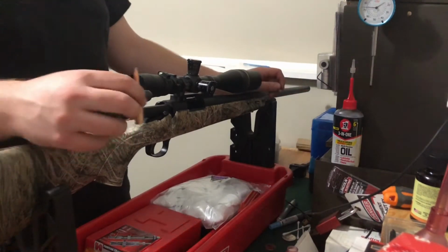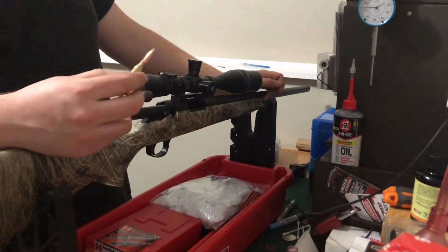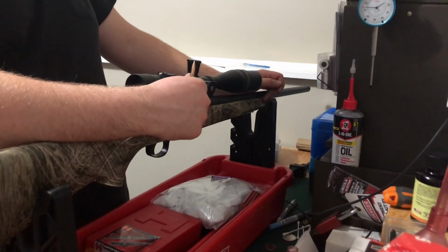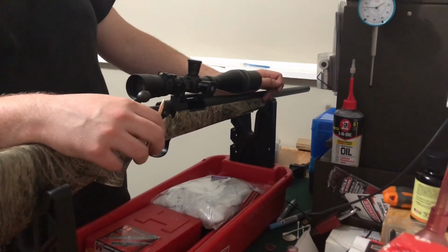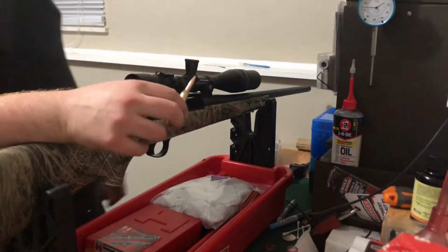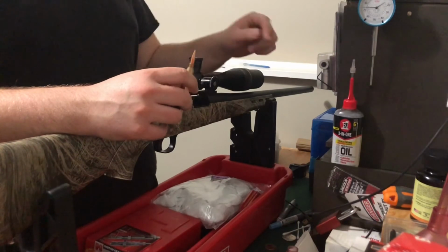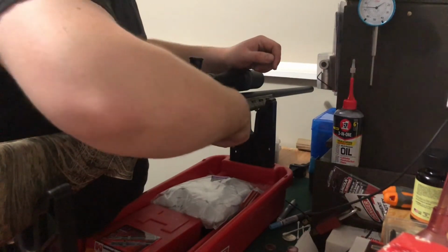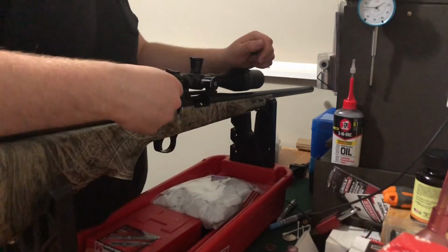So from here, I would recommend seating your bullet 3 to 5 thousandths deeper until you get this bolt to close with just minimal resistance and a small click at the top. And I'm going to go ahead and do that off camera, save you guys some time, but just work that down. Guys, after you keep seating that bullet a little bit deeper at a time, you want to stop when you get to about right here. Get that in there.